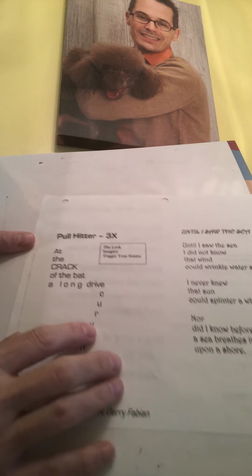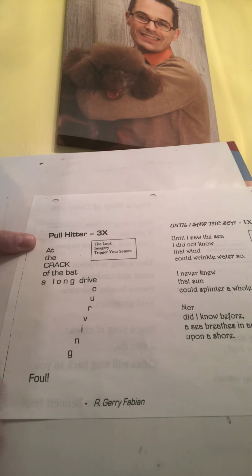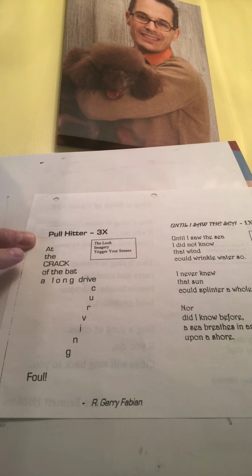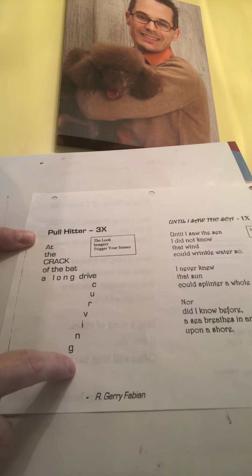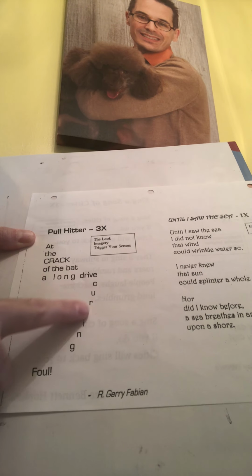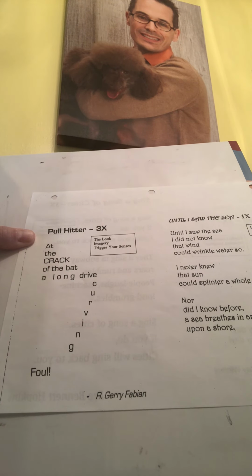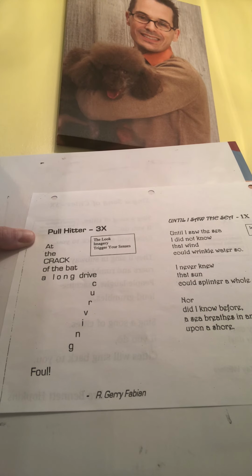Another example is, and I attached all of these to the lesson, this one called Pull Hitter by R. Gary Fabian. At the crack of the bat, a long drive curving foul. And look how the word curving is written in a curved way. So the word looks like what it means. That's using a shape inside your poem.